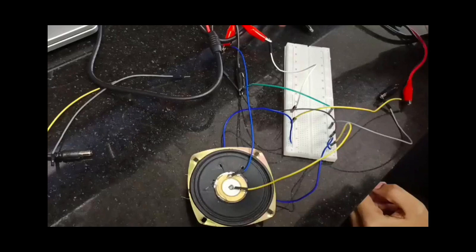A piezoelectric sensor generates an electric signal in response to mechanical vibrations. We connect the sensor to an oscilloscope and apply a sinusoidal input signal with varying frequencies. So, the procedure goes like this.